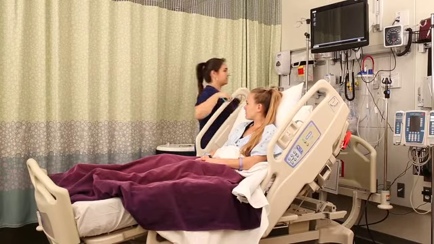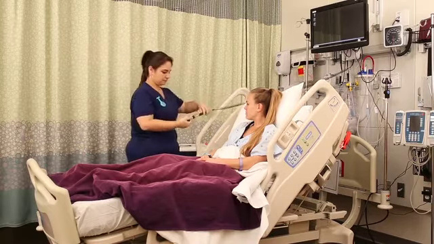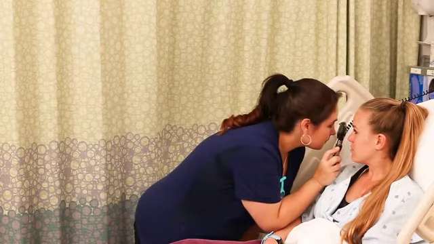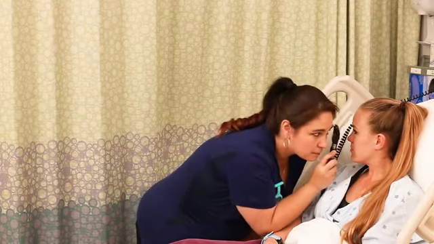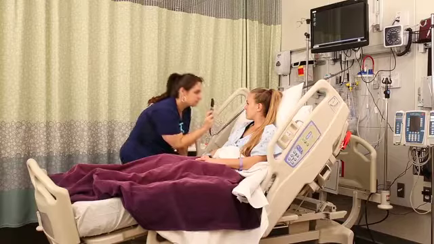Now you want to grab your ophthalmoscope, turn the light on, and check inside the eyes. You're looking at the retina and the optic disc, which is on the medial side. The retina should be orangey red with some blood vessels visible. You should also be able to see the red reflex when you shine the light towards the pupils.